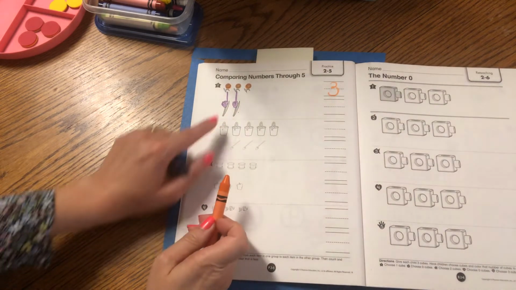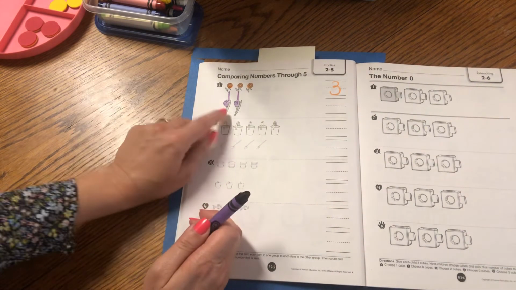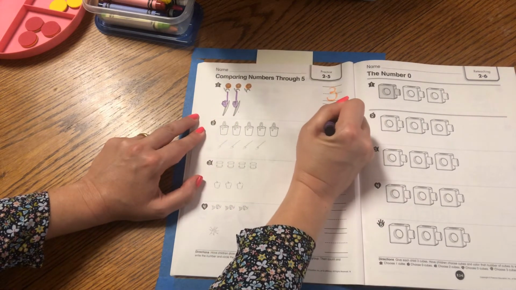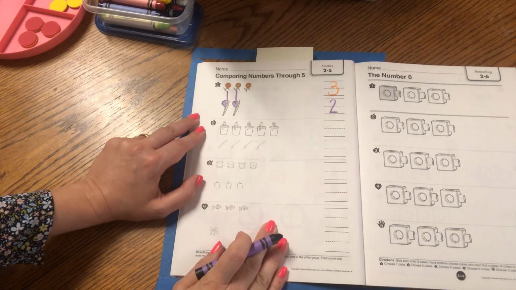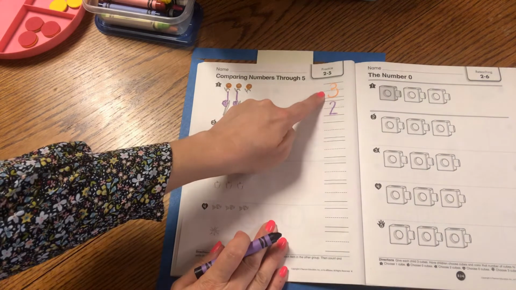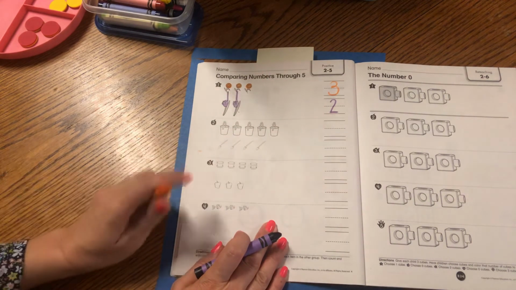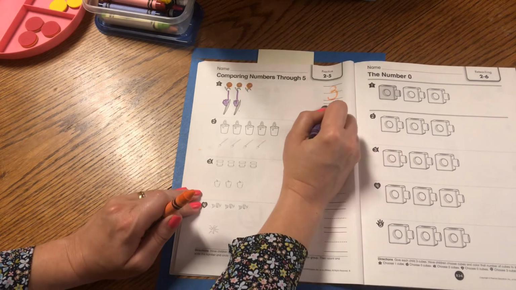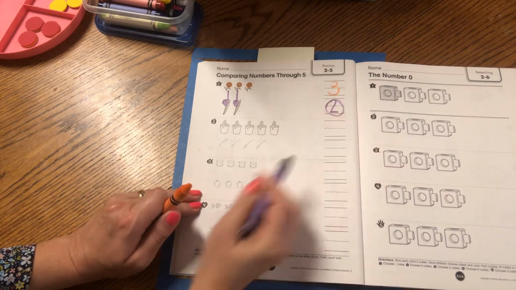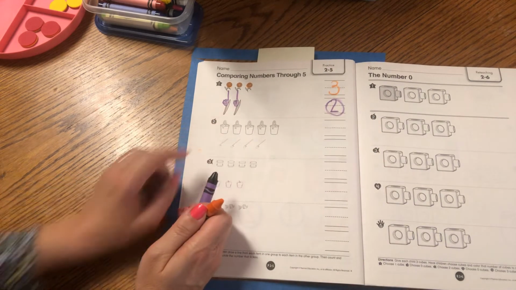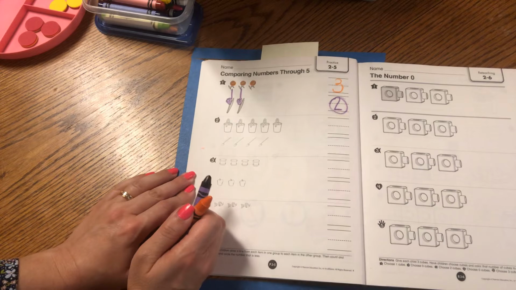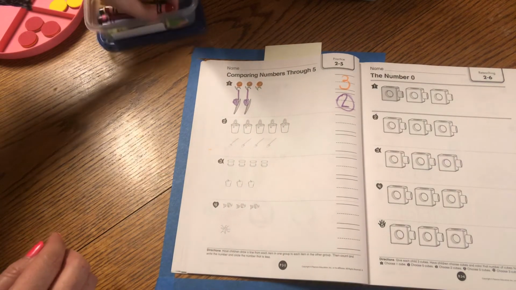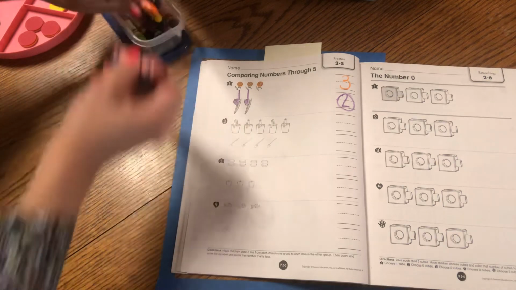Good job. How many purple tulips do I have? 1, 2. Excellent. What is fewer, boys and girls? Is 3 or is 2? Fewer. 2. 2 is less than 3. It's 1 fewer. 2 is less than 3. Great job. Let's get some other colors for our buckets and our shovels.